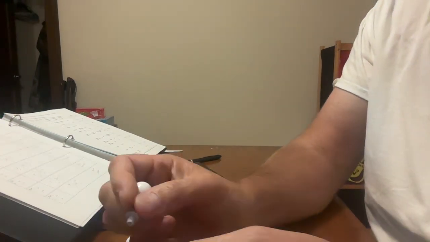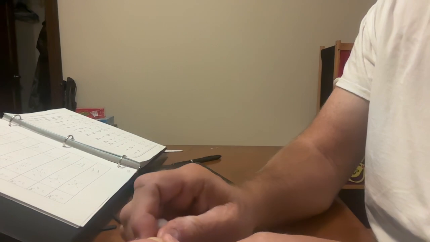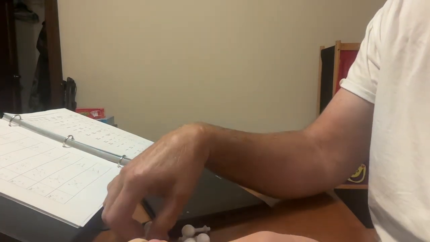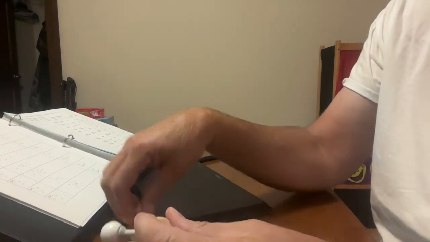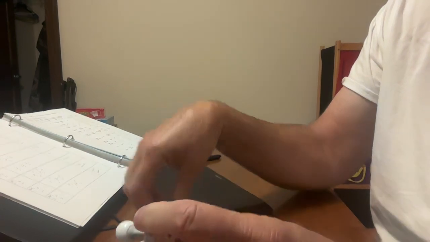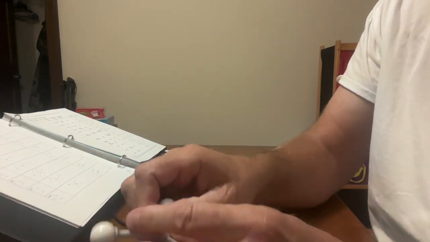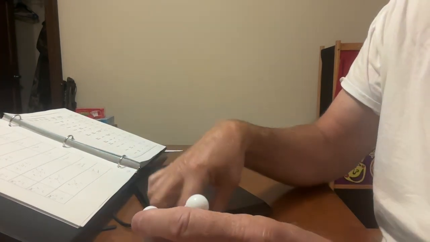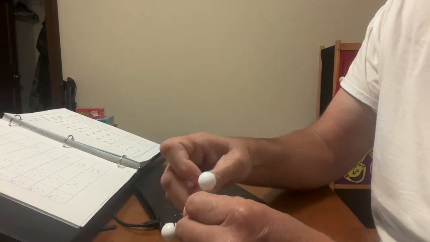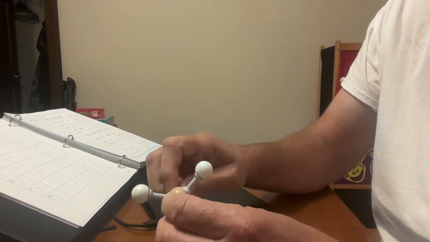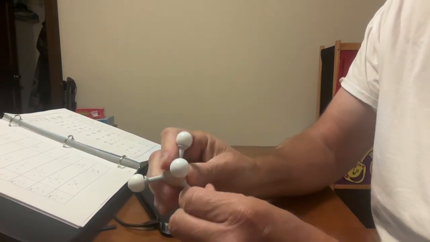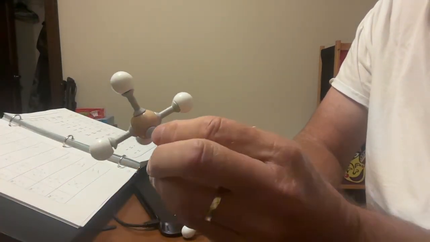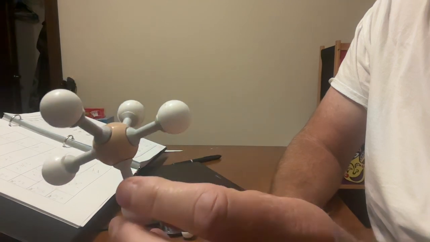Okay, then you're going to hook a white. It doesn't really matter which color that you hook to it, but you're going to put 5 sticks on it with an atom on the end of each one. And so you should have a central atom that has 5 holes in it with a stick in each one. So it kind of looks like this right here. So it has 5 things hooked to it.